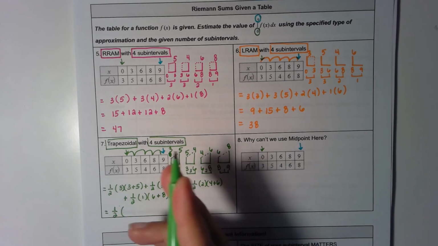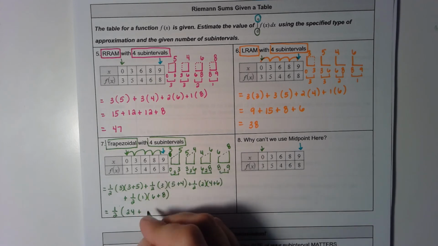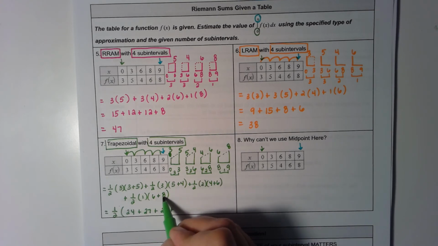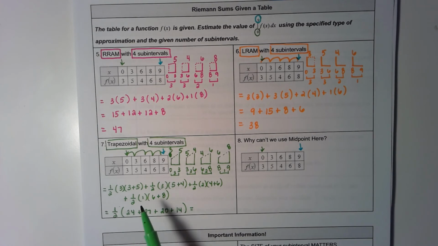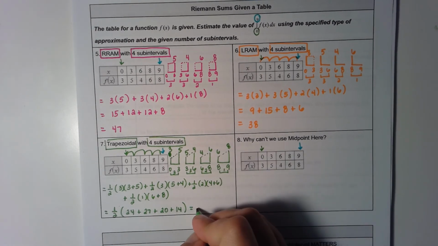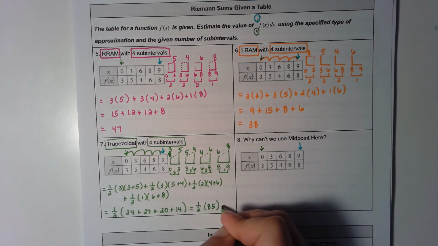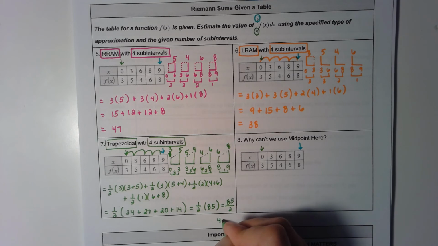3 plus 5 is 8 times 3 is 24. Plus 5 plus 4 is 9 times 3 is 27. 4 plus 6 is 10 times 2 is 20. 6 plus 8 is 14. And that means that I'm going to have 20, 40, 60, 70, 84, 85. So I'm going to have 1/2 of 85, which is just 85 over 2, or it could be 42.5.